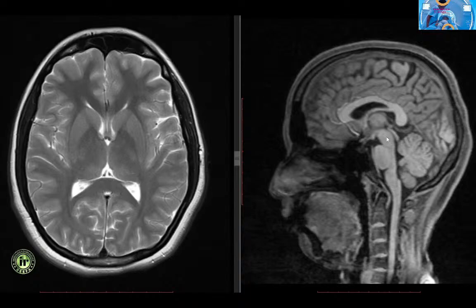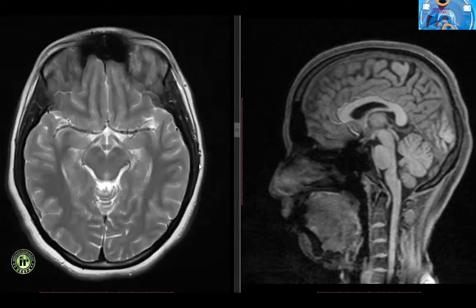The brainstem comprises the midbrain, the pons and the medulla. The midbrain is also known as the mesencephalon, and the pons, medulla and cerebellum together constitute the rhombencephalon. Let us have a look at the midbrain now.